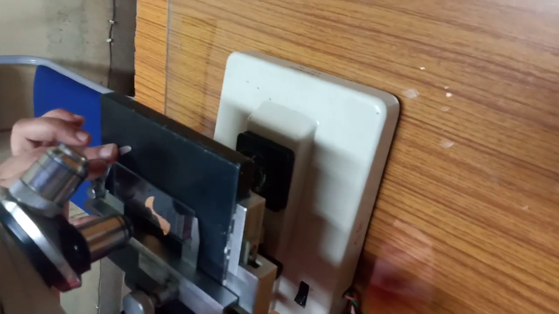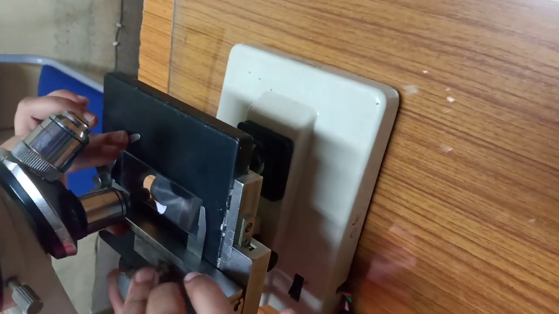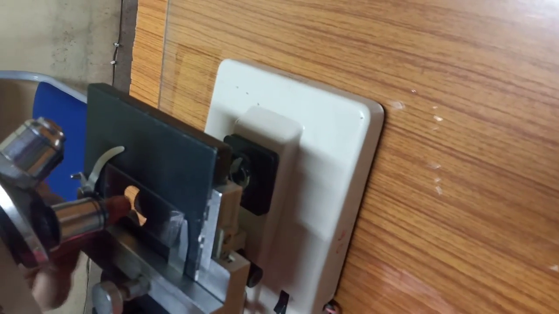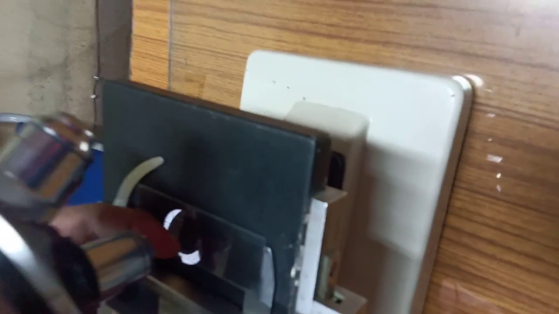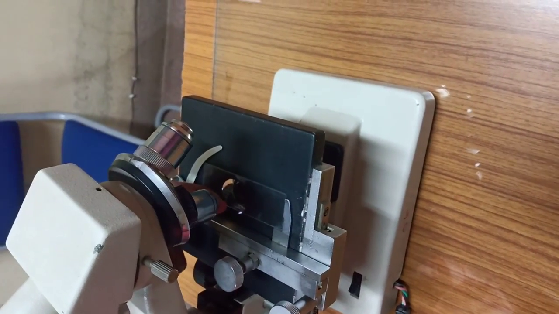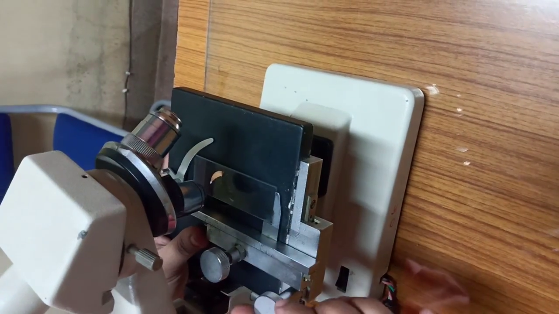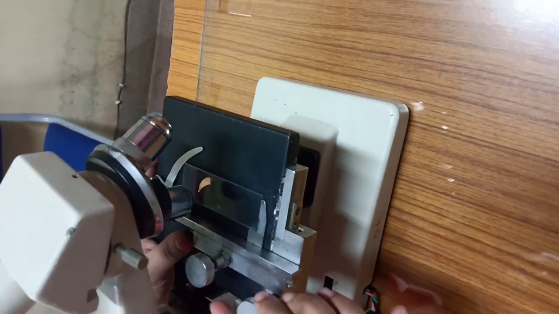Once you place it on the stage, you need to see that the place on the slide where the sample is should be exactly under the light and the objective lens. So you can move left and right, forward and backward to adjust the sample placed on the slide.